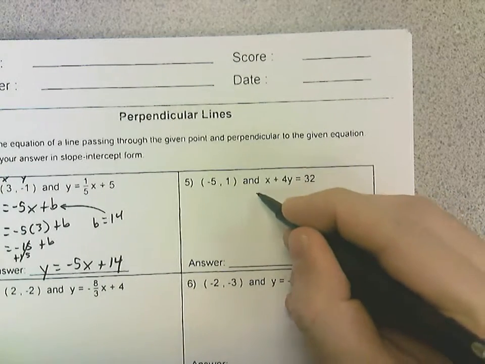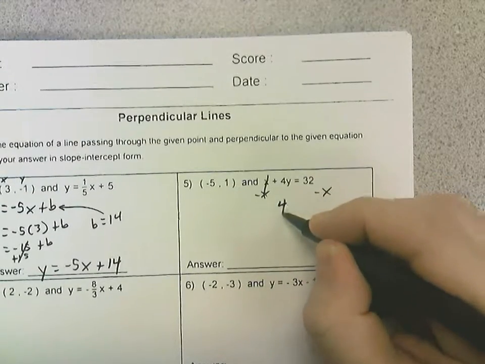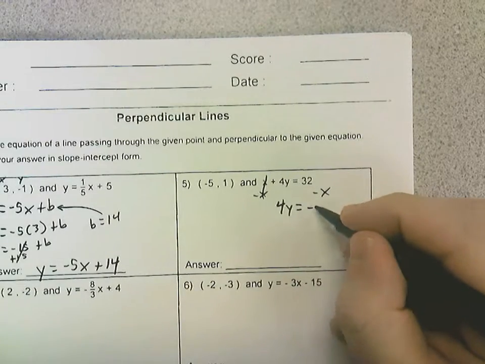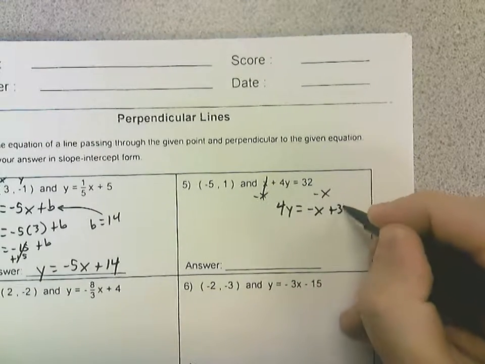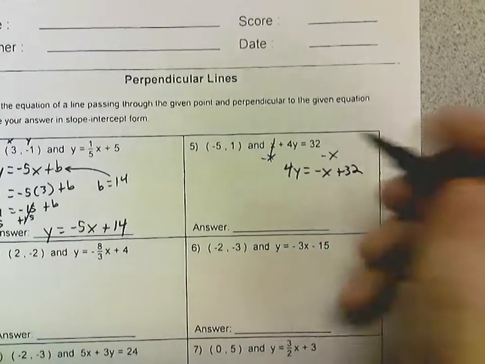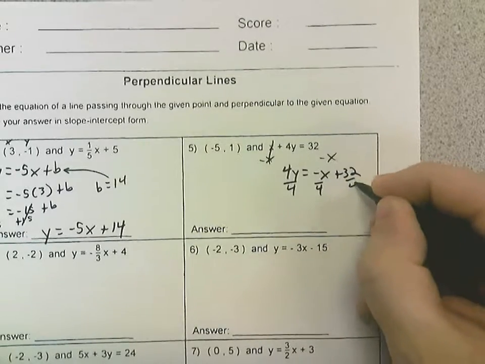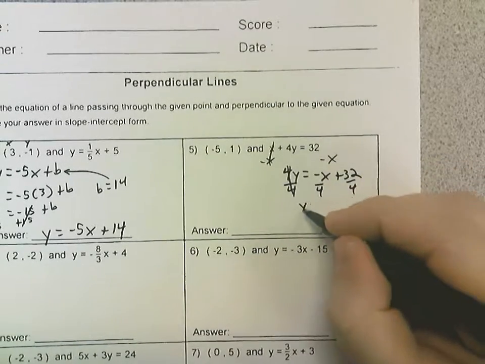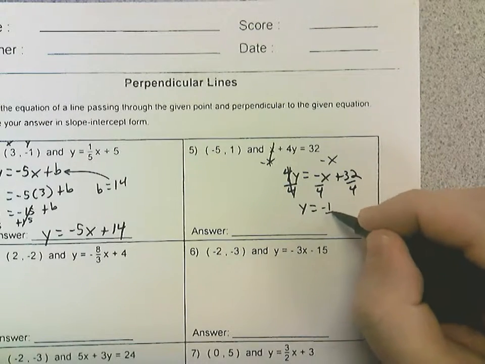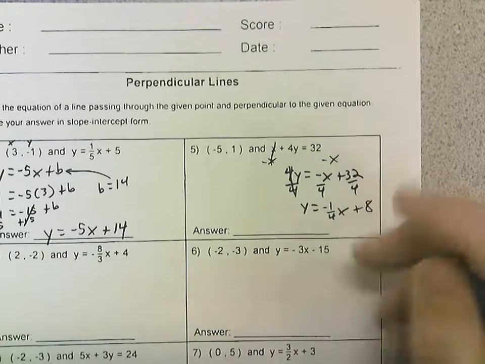So to get rid of that x, you'd have to subtract it from both sides, it cancels out there, and you're left with 4y is equal to, and I'm going to move this in front of that positive 32, so it stays in the form you guys are familiar with. So 4y is equal to negative x plus 32. Then I would divide by 4, divide by 4, divide by 4, cancels out there. Y is going to equal negative x over 4, the same as saying negative 1 over 4 x, and then plus 8. But again, that doesn't really matter.